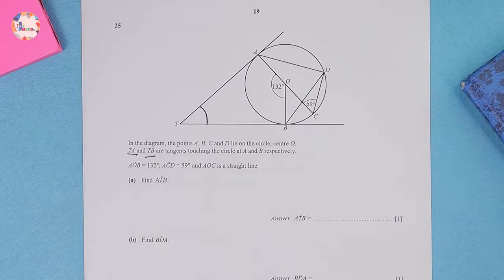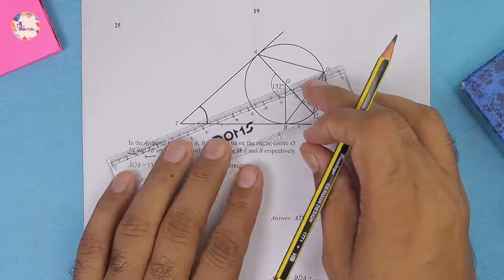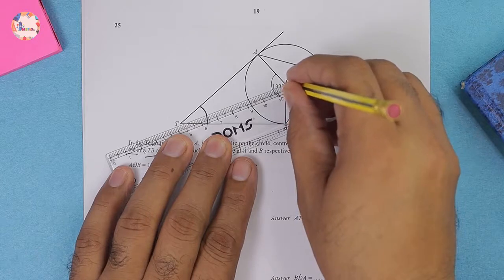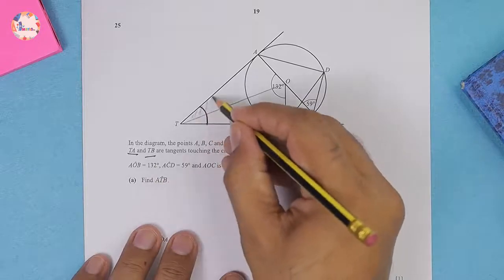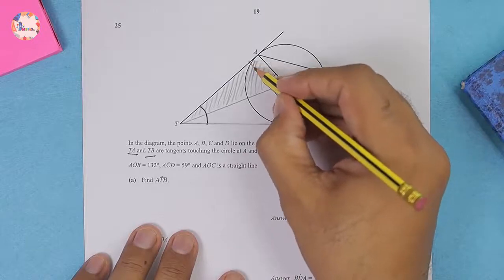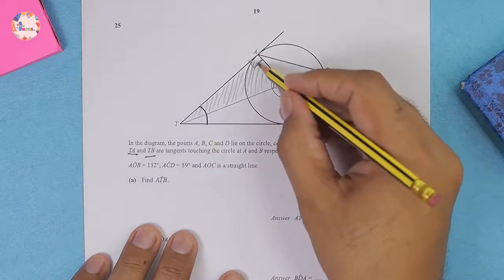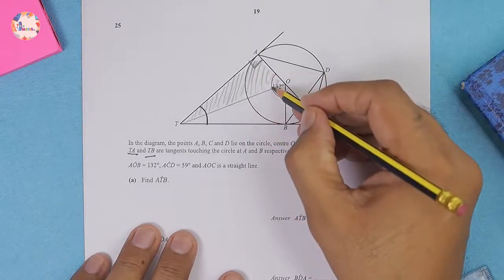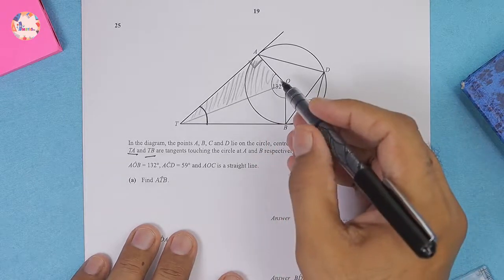Now for this one, the easiest way is we can split this triangle, and consider this upper triangle which I'm shading, and this will be 90 degrees. Why is this 90 degrees? Because this is a tangent and this is a radius, so the radius and tangent make an angle of 90 degrees. So if this is 90, this will be half of 132.